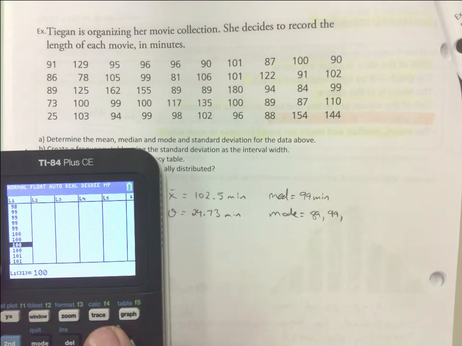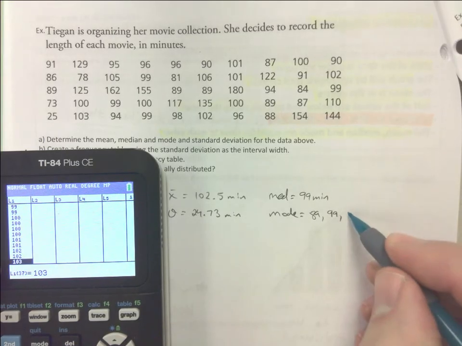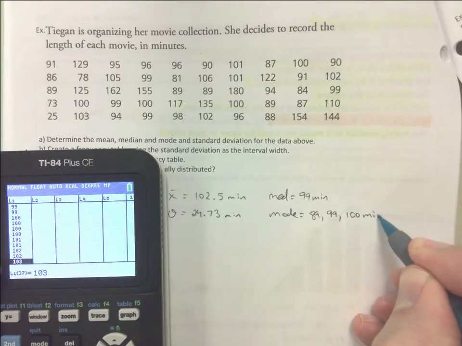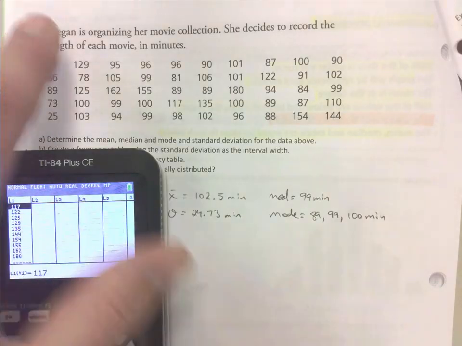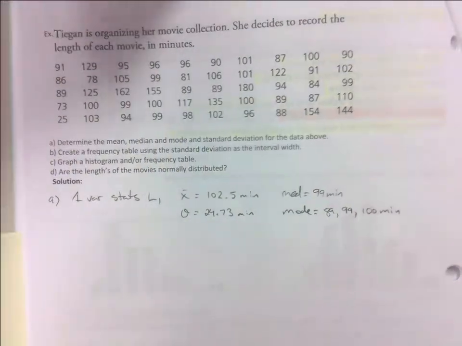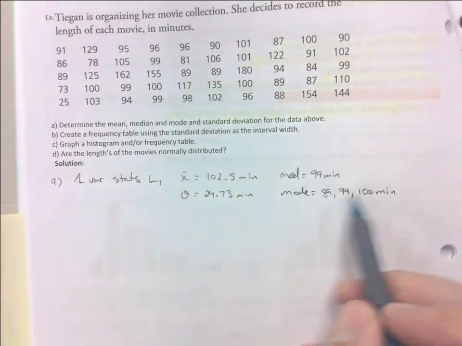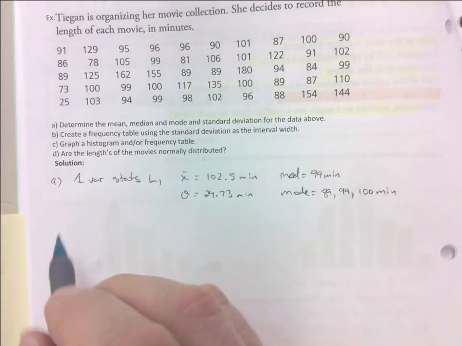And there is 4 100-minute movies. That's another 1. I believe that the rest are not contenders. So there you go. You've got 3 modes in this case, so be ready for that one.